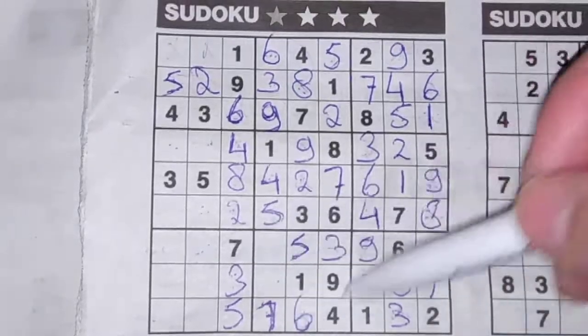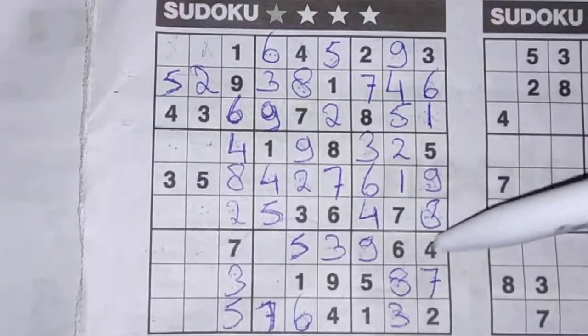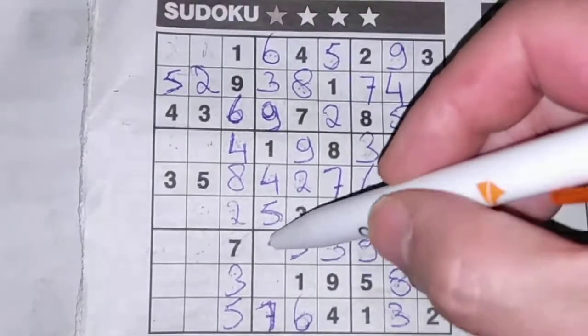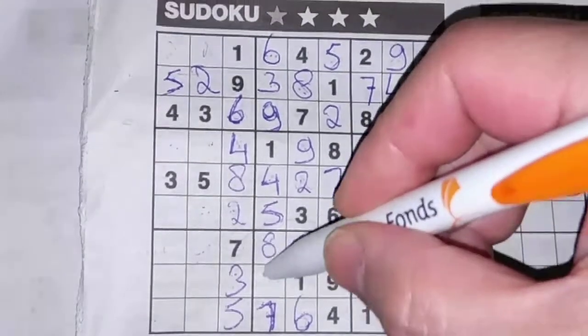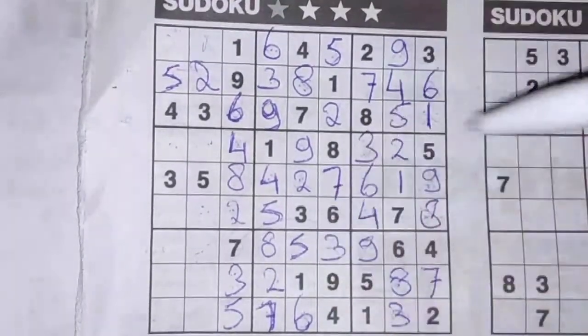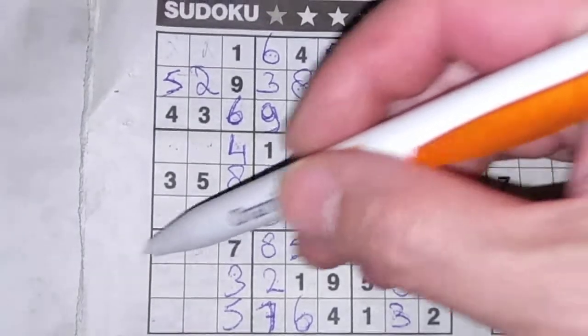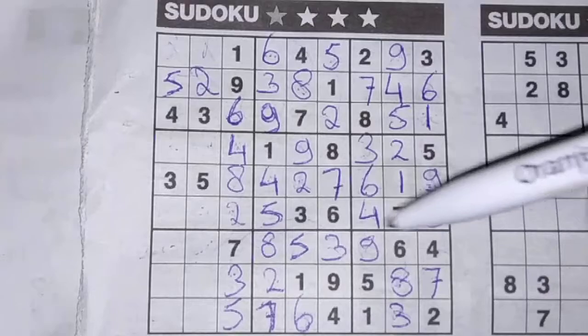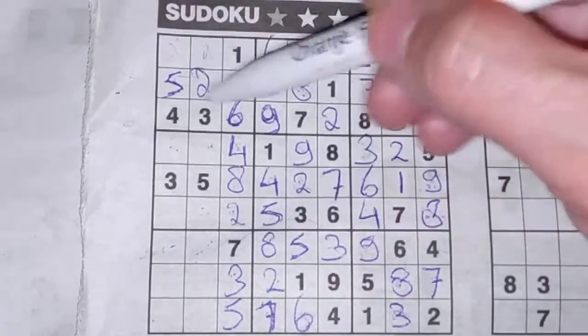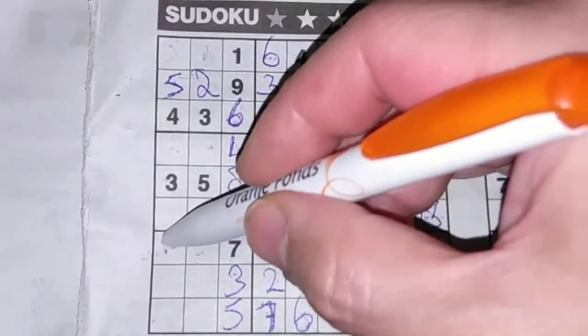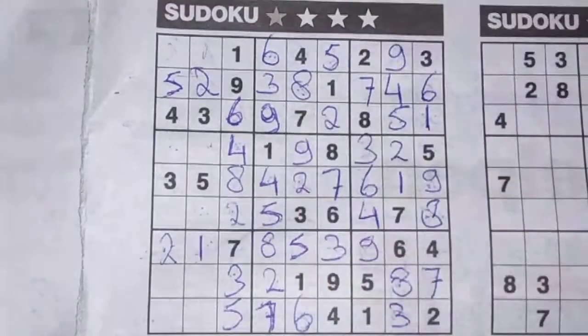2 missing numbers of this big square for the numbers 8 and 2. We have an 8 there, so no 8 here. 8 should be here, and the 2 goes there. 2 missing numbers in this row for the numbers 1 and 2. We have a 2 there, so no 2 here. 2 should be here, and a 1 goes there.